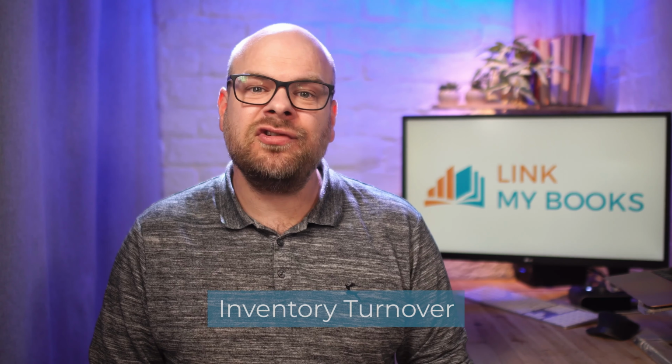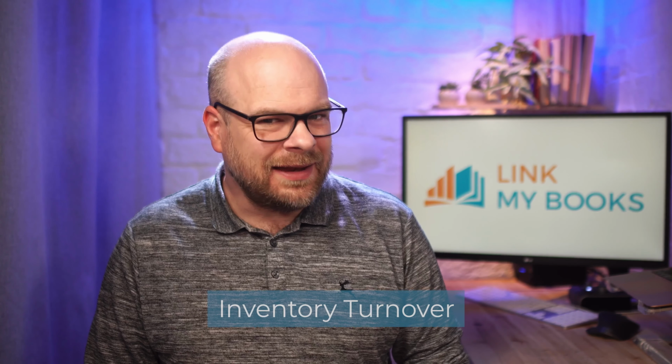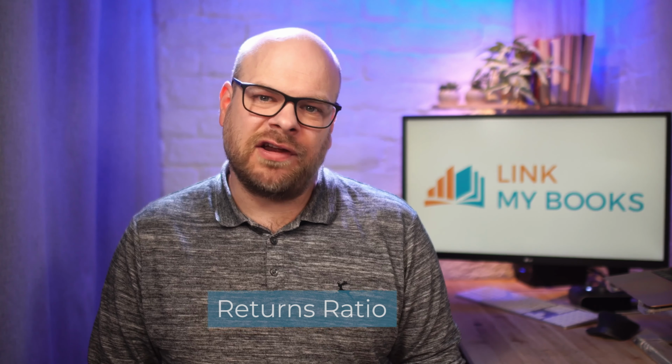Inventory turnover measures how quickly you're selling and replacing inventory. A higher rate usually indicates efficient inventory management, while a lower rate might signal overstocking or slow-moving products. Returns ratio tracks the percentage of products returned compared to total sales. Monitoring this helps identify quality issues or misleading product descriptions. Customer lifetime value, LTV, represents the total revenue you can expect from a single customer over your relationship. Understanding this helps guide your marketing and retention strategies.